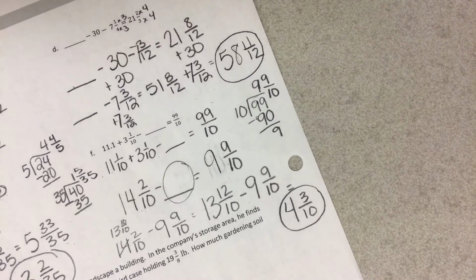Okay, it is a lot of work, guys, but it is something pretty simple. Again, on letter F, if you wanted to put it in a decimal, you could. If you wanted to put it in a fraction, you could. It is completely up to you.